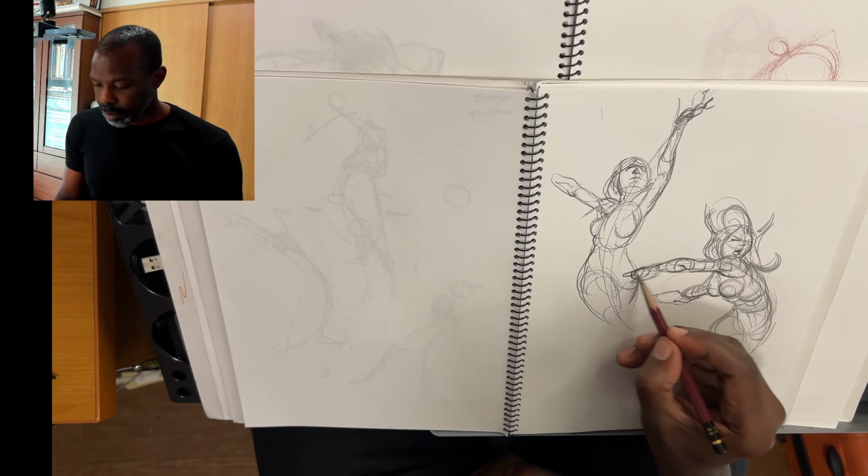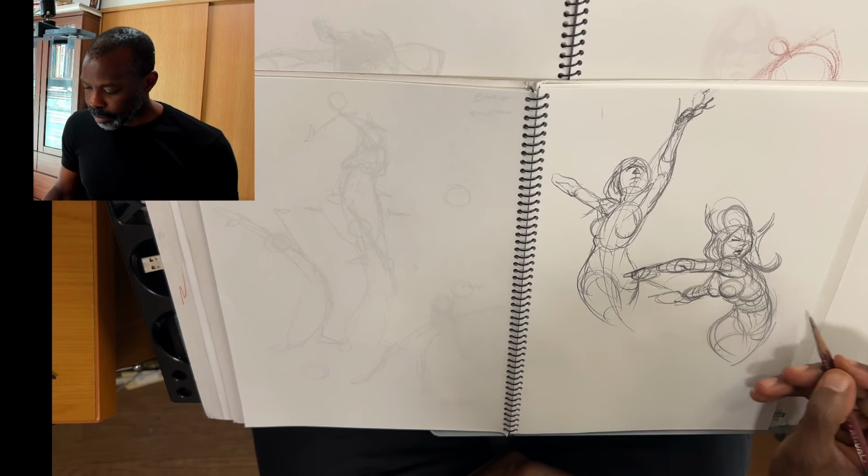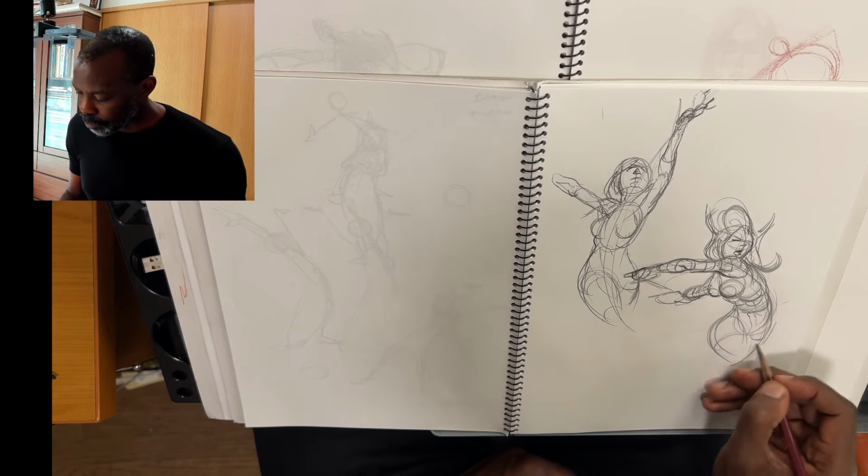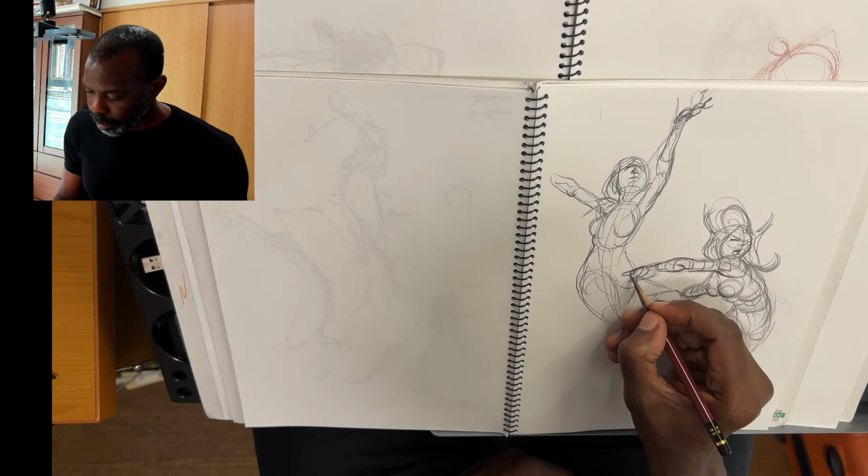Give her a sword or something like that. And basically, this is what you see in comics.